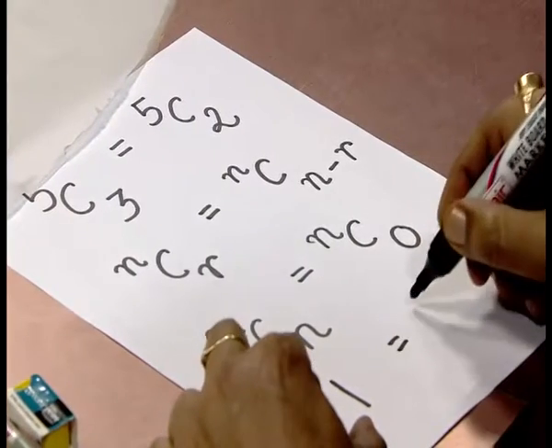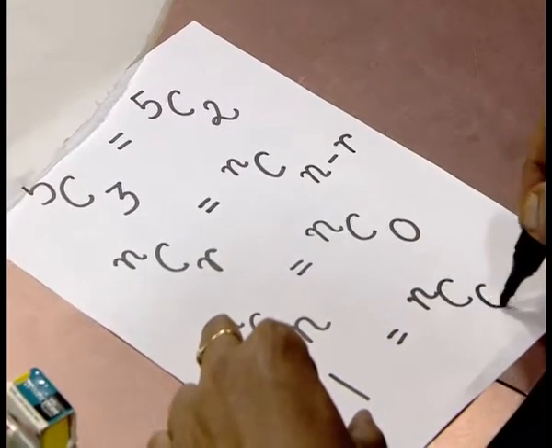And for nCn, we can just apply common sense: we have n things, and in how many ways can we select n things out of those n things? We have 5 things; in how many ways can we select 5 things from 5 different things? Only one way. Similarly, it can be generalized to any value n, and we can say that nCn is equal to 1. In other words, 1 is equal to nC0, right. So, now perhaps we can explore the value of factorial 0.